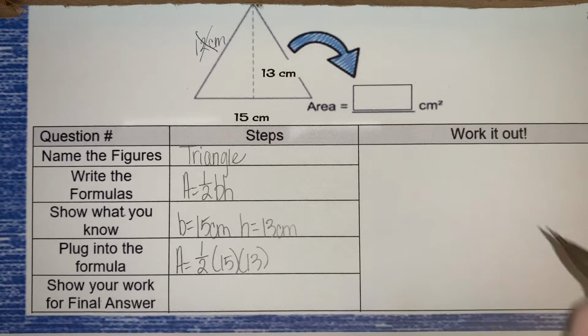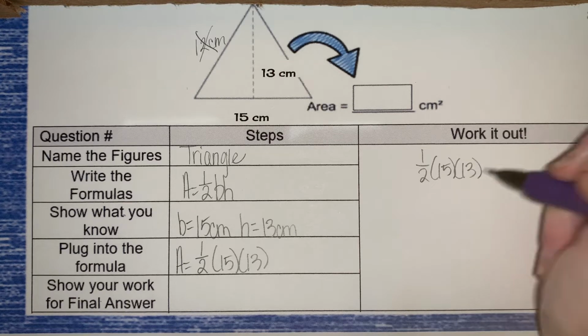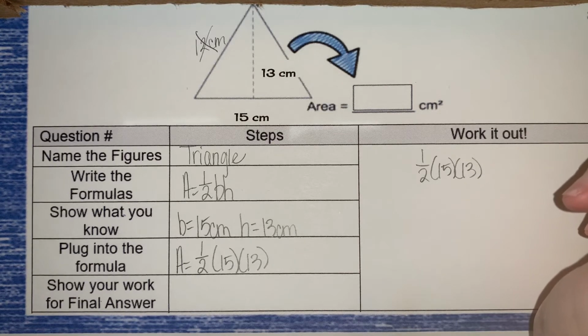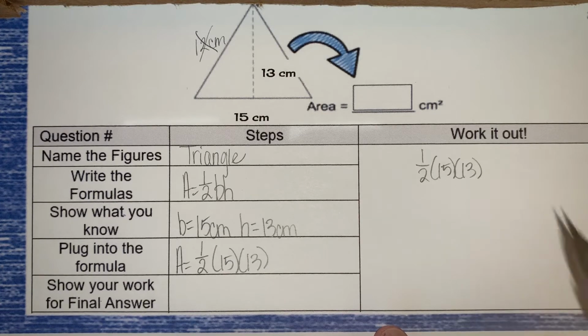Okay, let's go and work it out. Okay, again, on this one, if we half 15 or we half 13, that's going to get us a number that is a decimal. So you may not want to half either one of these. You may want to go ahead and multiply the base and the height, and then we'll divide it by 2. So I'm going to multiply 15 times 13.